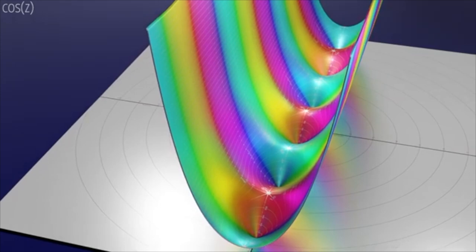We can see that lines of equal radius become a wall with almost straight lines towards the imaginary inputs. We shall see why in future videos. This is a trait of the exponential functions, which make up cos of z.